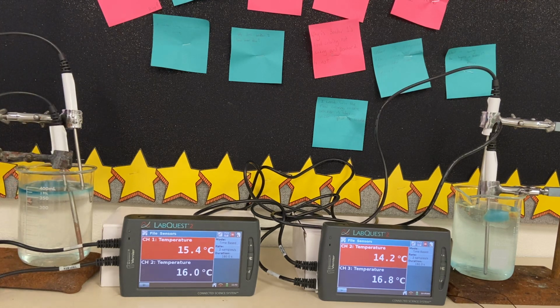Okay. Notice that I moved the ice cube off of the temperature probe and that took care of the beaker on the right-hand side. At this point in time, in beaker 2, the ice cube is about half the size of the ice cube in beaker 1. Remember, both ice cubes were initially identical. So at this point in time, there is one that is melting faster than the other.